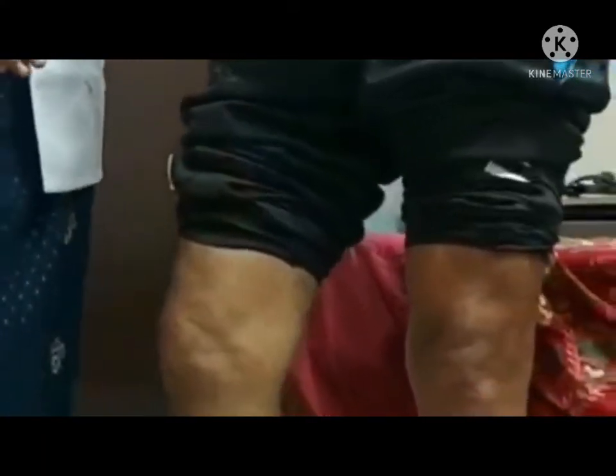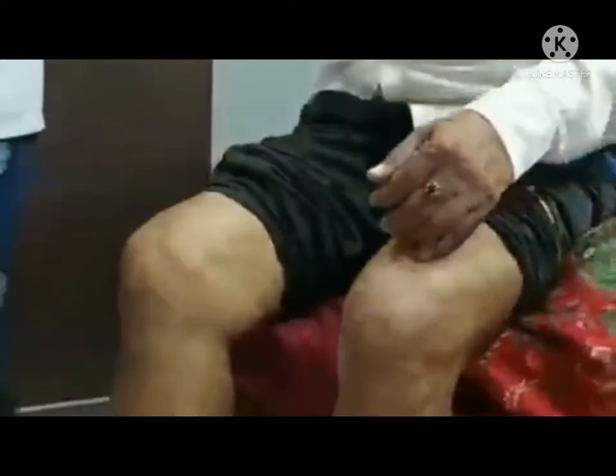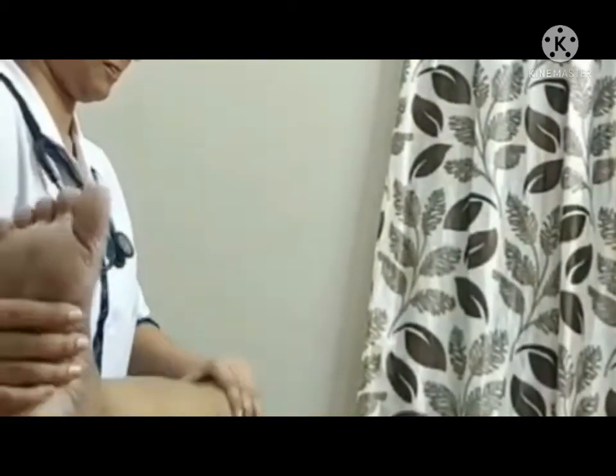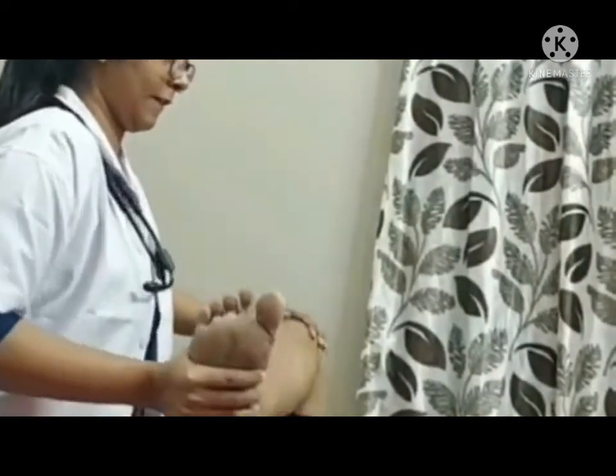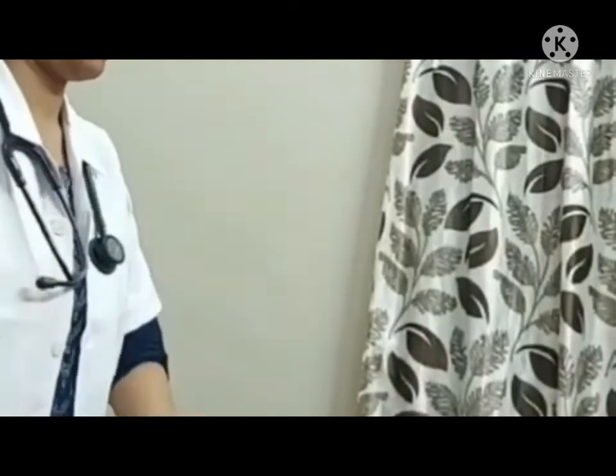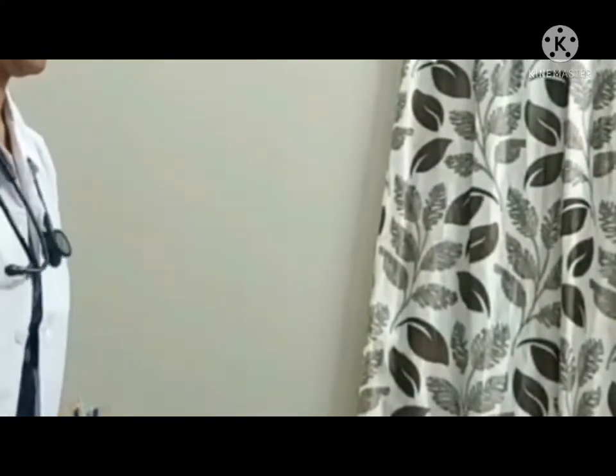Checking the range of motion: extension, flexion, internal rotation and external rotation. Performing special maneuvers. The first one is the McMurray test. It is to evaluate individuals for a tear in the meniscus of the knee. A tear in the meniscus may cause a pedunculated tag of meniscus, which may become jammed between the joint surfaces.